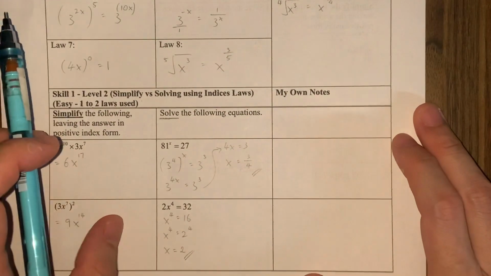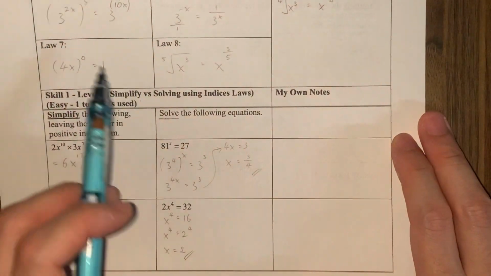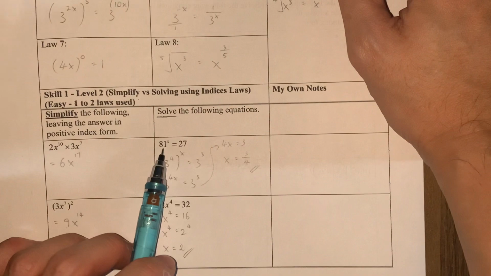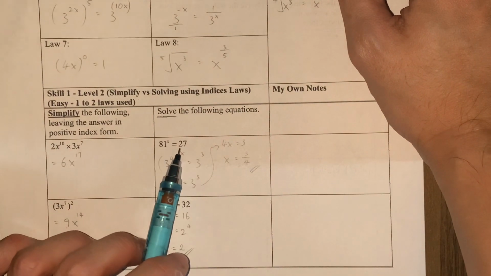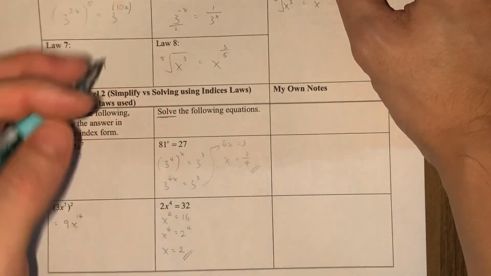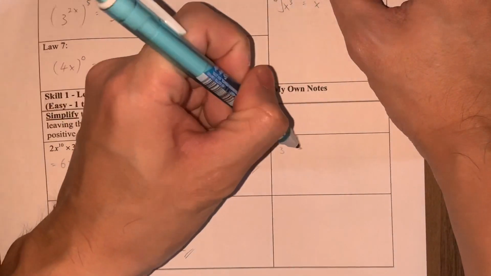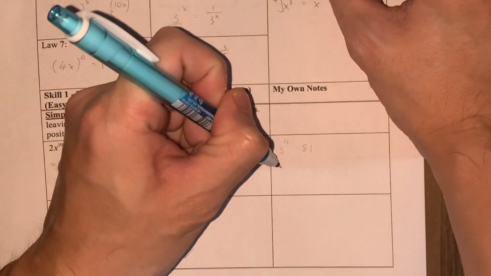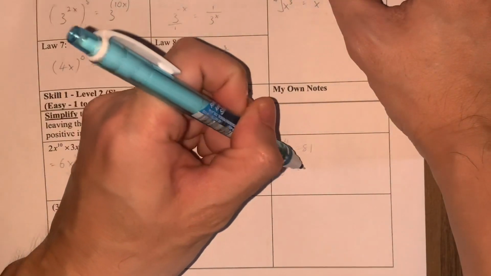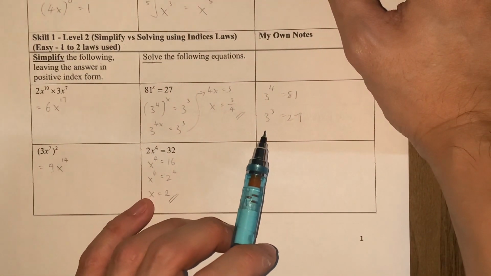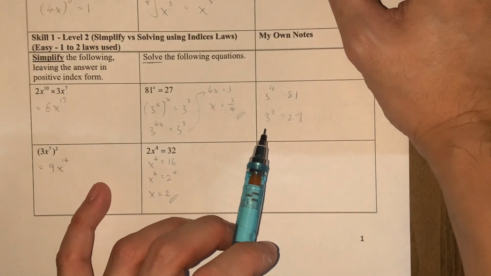Now the solving is significantly more tricky because you need to figure out a few things. What is the base? So I see 81, I see 27. So actually 81 is just 3 to the power 4, and then 3 to the power 3 is 27. So you've got to be quite familiar with all these power numbers. Even if you do not know, you can always use the calculator and try, right?